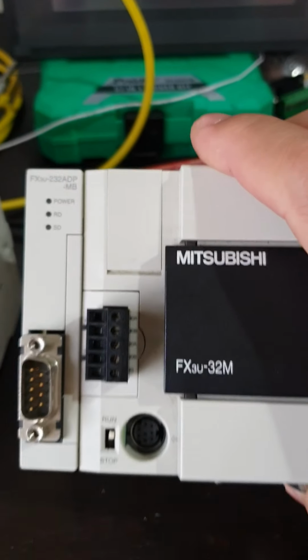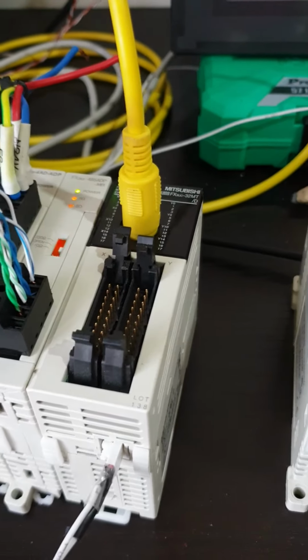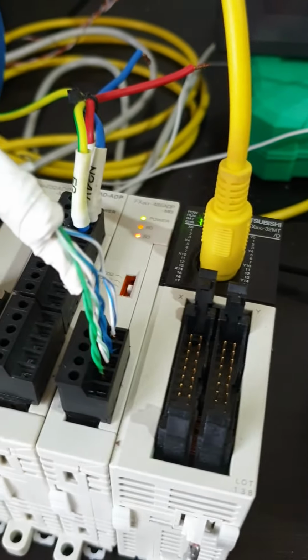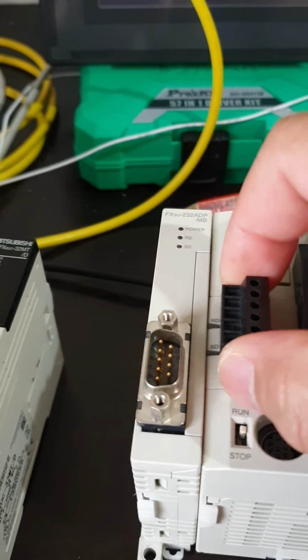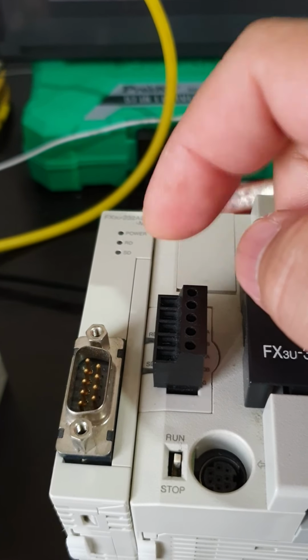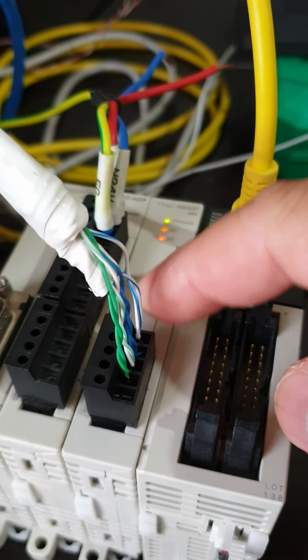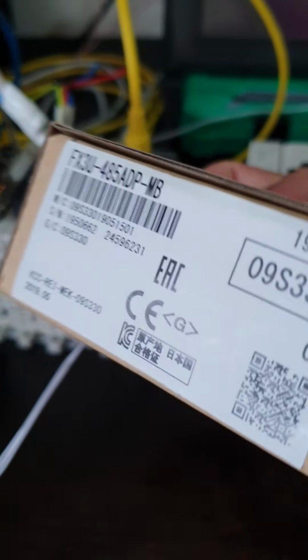So the previous one is this one, Apex 3U 32M, and this one is Apex 3UC. The difference between these two is that they both have RS-485 communication, but this one does not support Modbus compared to the other one that I have here. Luckily my order arrived from AliExpress just 2 days ago.